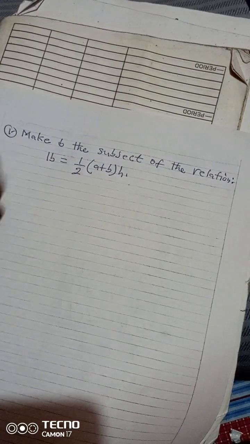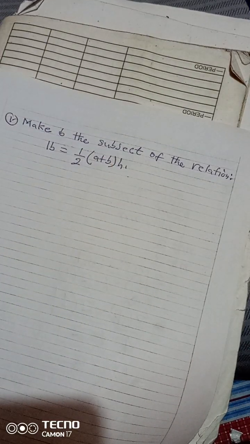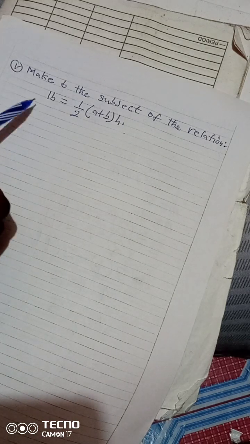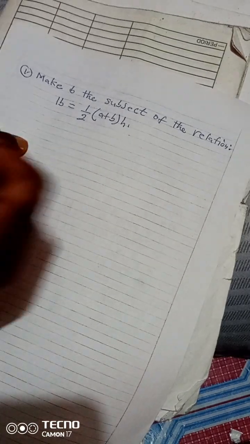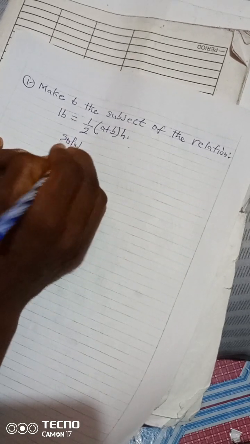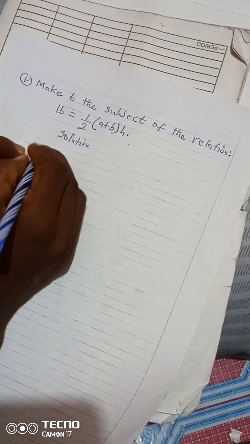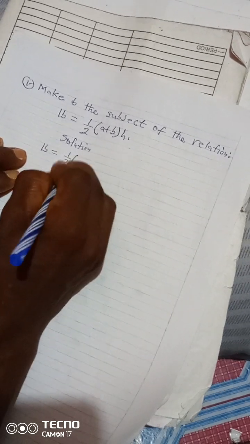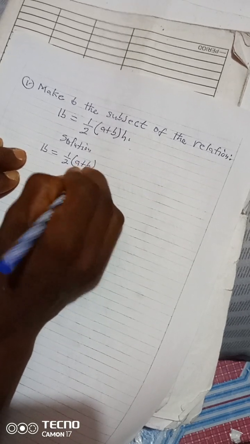So in problem number 2, this entire thing focuses on change of subject, because you can see the L is our subject here. But then we're going to make B the subject instead of L. So what do we do, guys, to make B the subject? Here is our solution. We rewrite the entire problem, L equals 1 over 2, parenthesis open, A plus B close H.